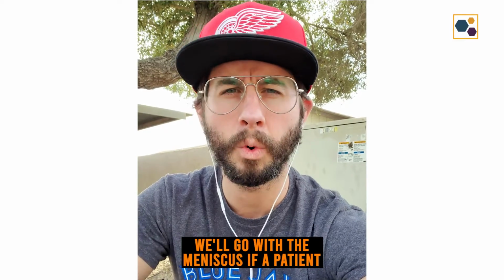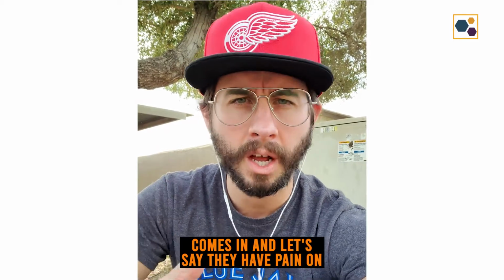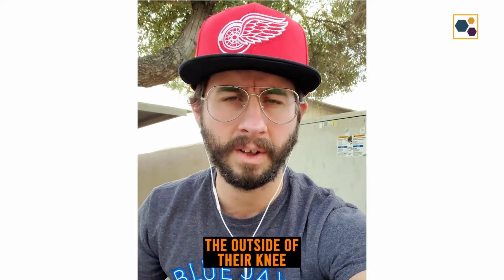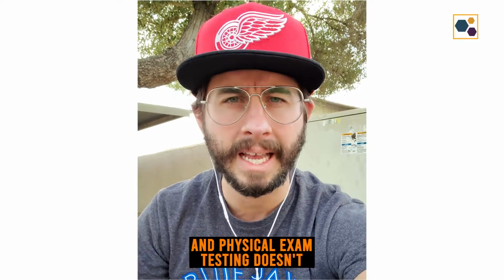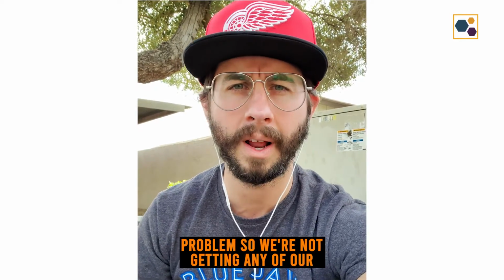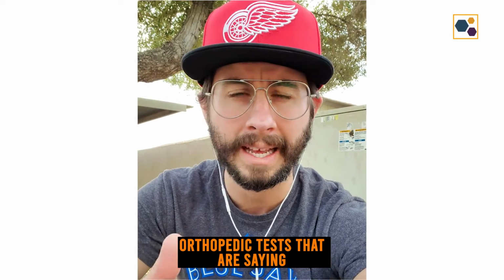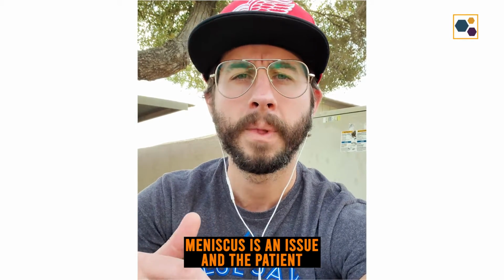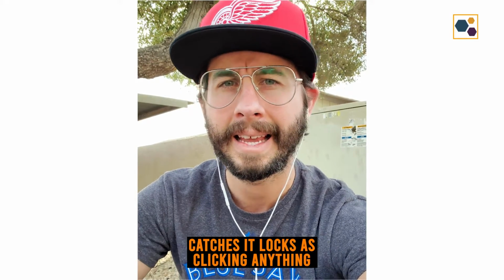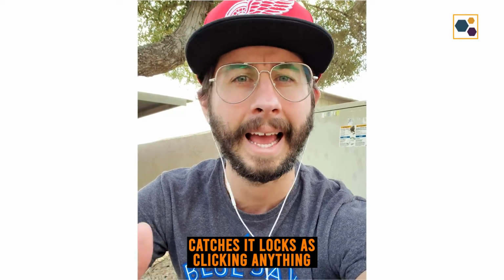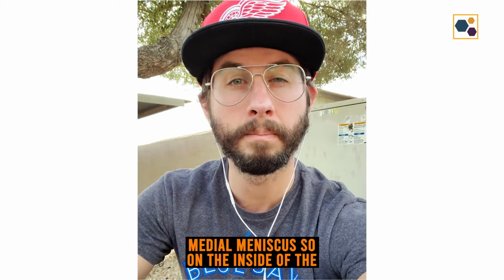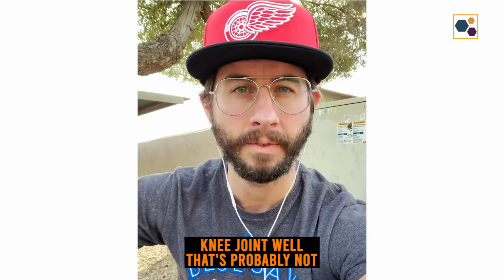So as an example, we'll go with the meniscus. If a patient comes in and let's say they have pain on the outside of their knee, and physical exam testing doesn't really show that the meniscus is a problem, so we're not getting any orthopedic tests that are saying meniscus is an issue, and the patient also does not report any mechanical symptoms in the knee, meaning the knee catches, locks, or clicks, anything like that. And then we get an MRI and it shows that there's a tear in the medial meniscus, so on the inside of the knee joint.